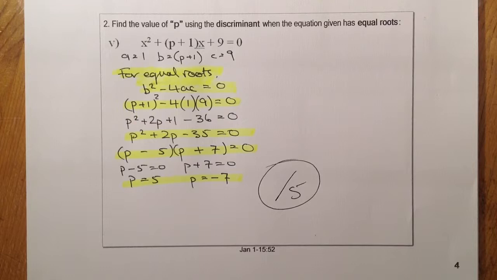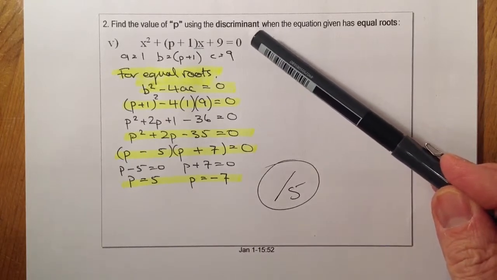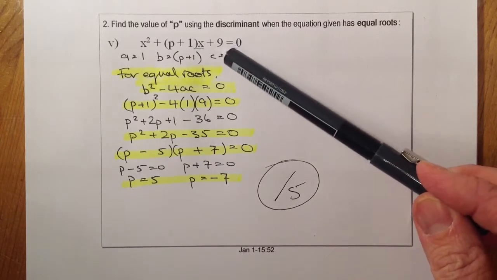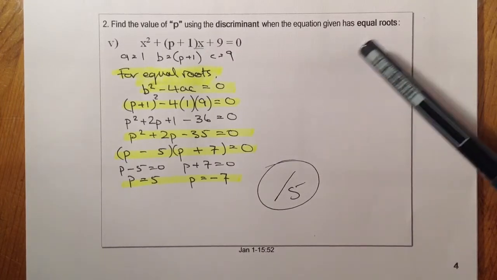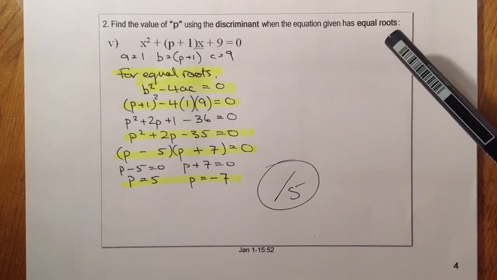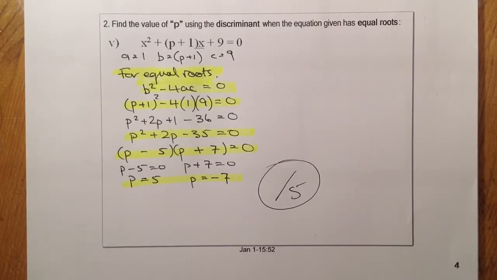Okay, so when we do this type of question in your exam, it probably won't be stating that you can use the discriminant. So remember, when you see something like this here, that's what you're expected to do, especially if it's for equal roots. Hopefully this has helped you out with question 2 and using the discriminant.